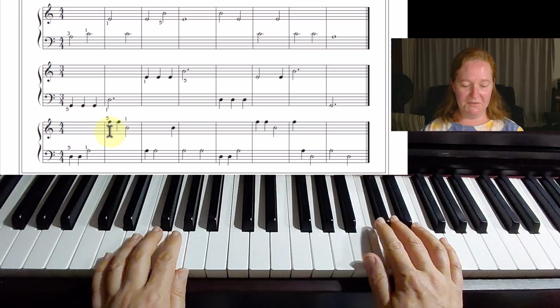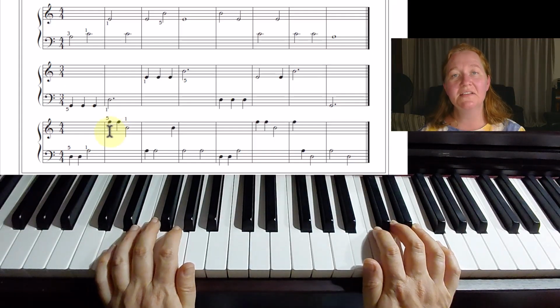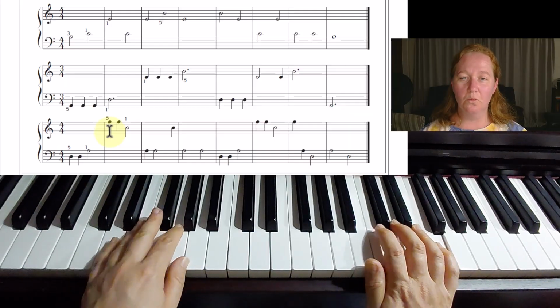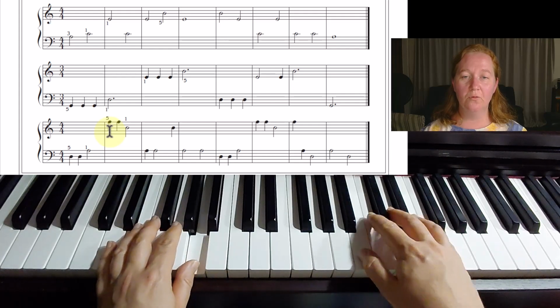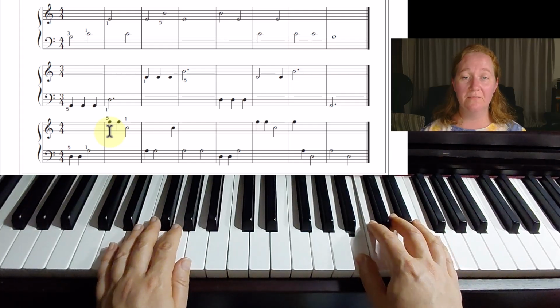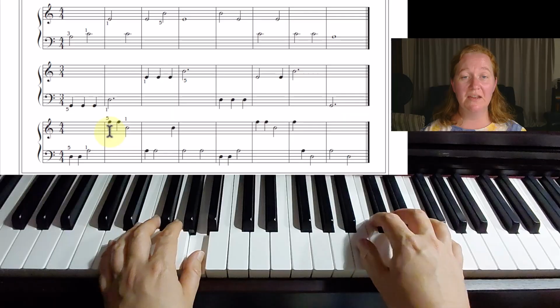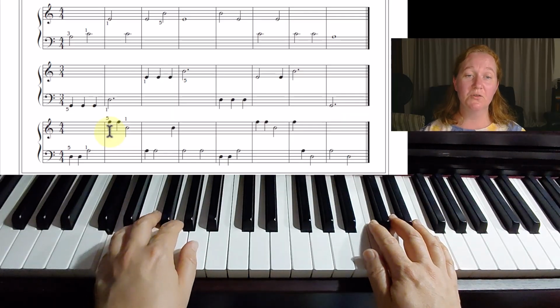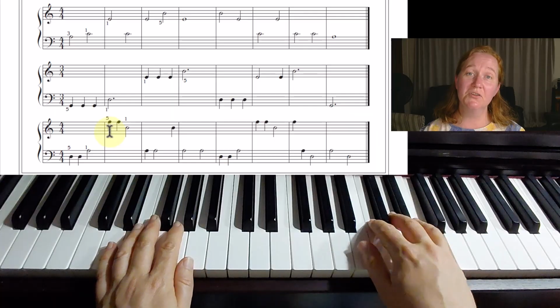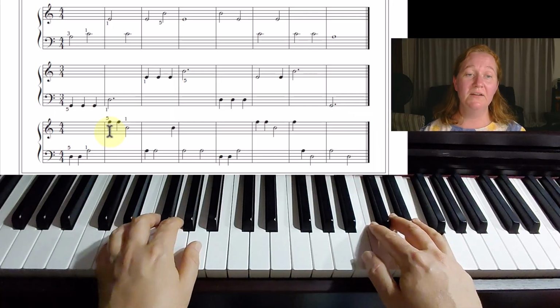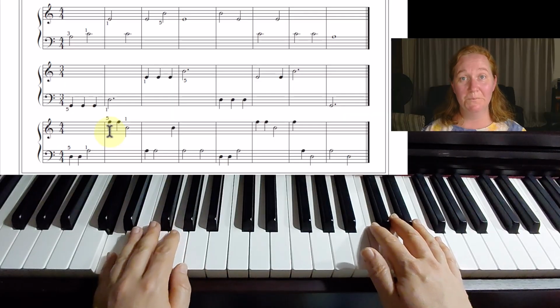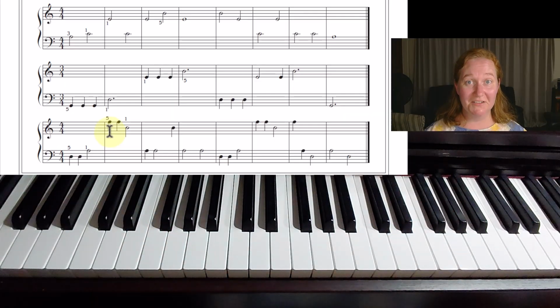Right, so let's play this and hear how it sounds, and then I'll just count it out, and then we can do singing the notes as well. 1, 2, 3, 4, 1, 2, 3, 4, and so on. Okay, so that's how it's supposed to sound.